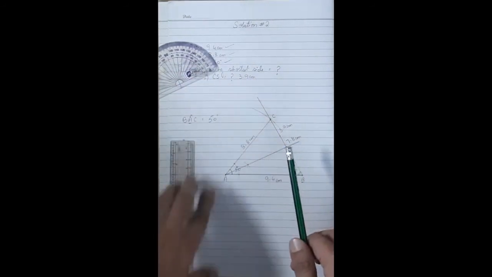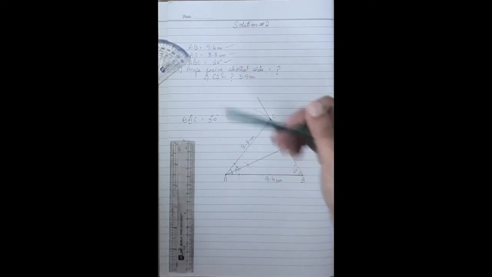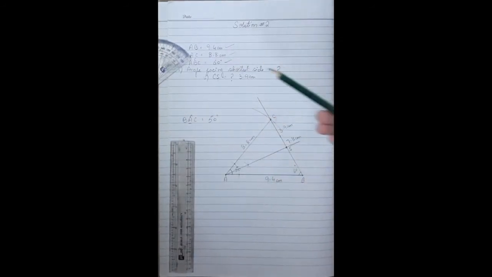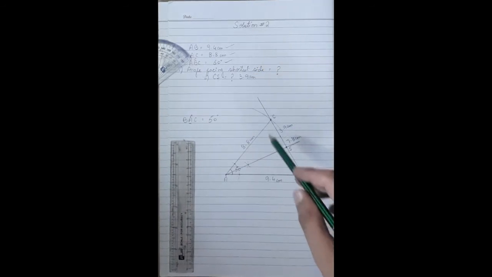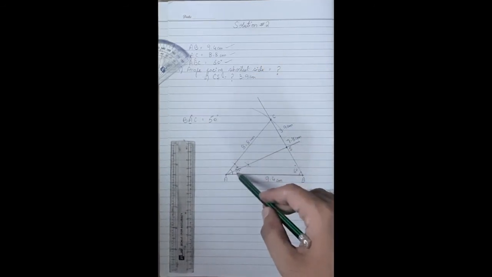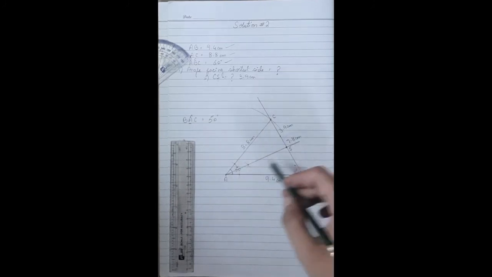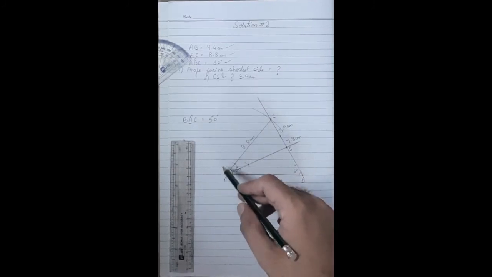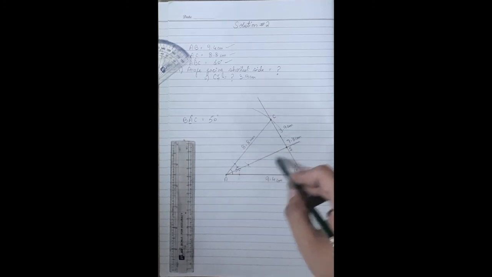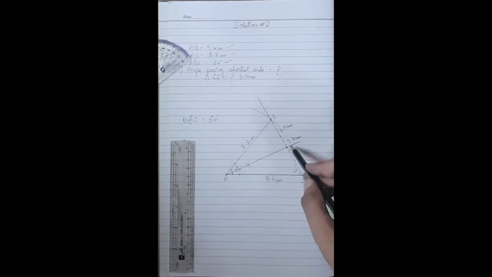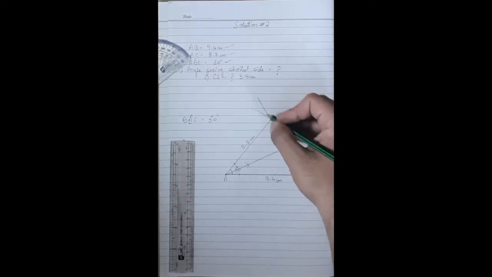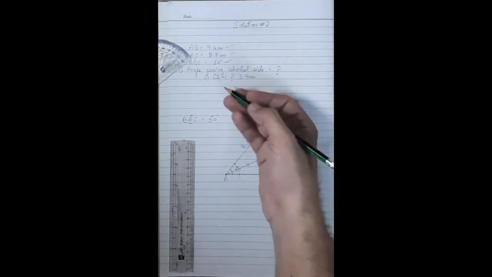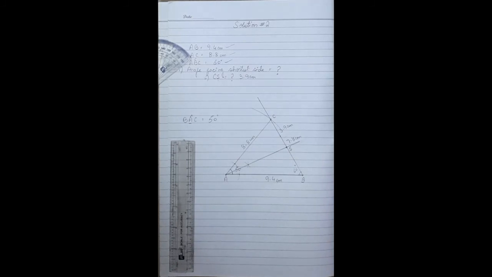So this is how we will obtain a triangle with two sides and one angle given. Then we will measure the angle facing the shortest side, that was 7.8, that is 50 degrees. Then we will draw an angle bisector of BAC and extend a line to cut BC and name it S. Then we will measure CS, which was the question which the examiner wanted us to answer.